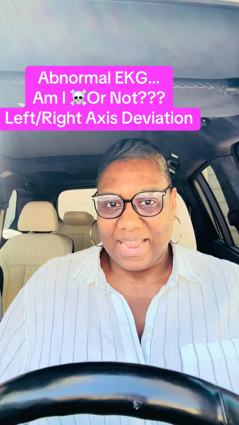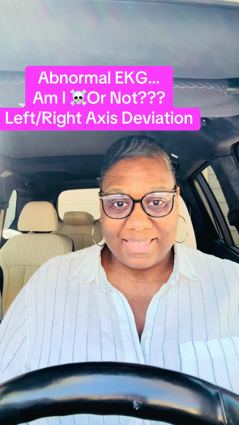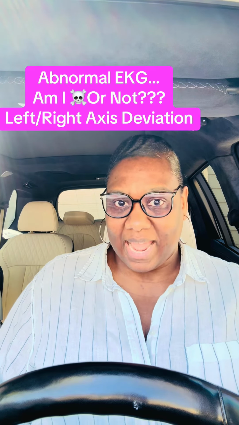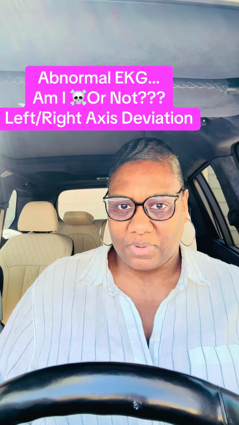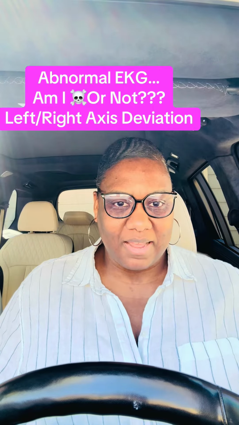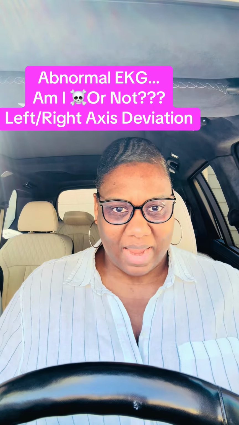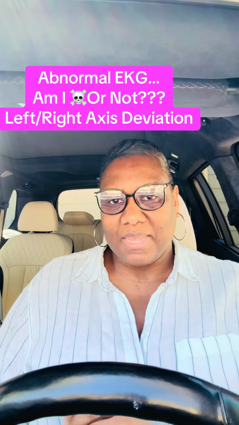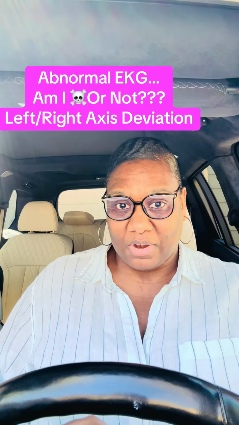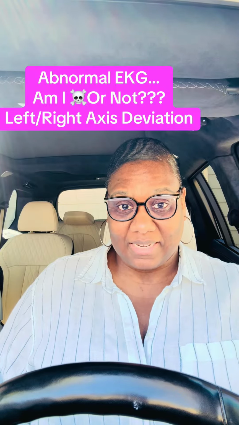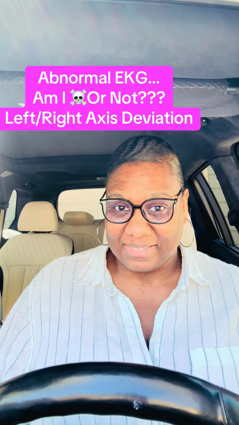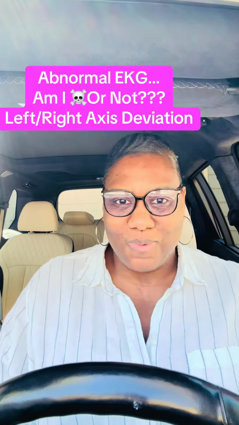Left or right axis deviation with symptoms, now you got a picture that's being painted clinically that deserves further investigation. Maybe an underlying lung issue when it comes to right axis deviation, maybe an underlying coronary artery blockage issue when it comes to left axis deviation. Does that clear things up? I told y'all you're gonna want this information.